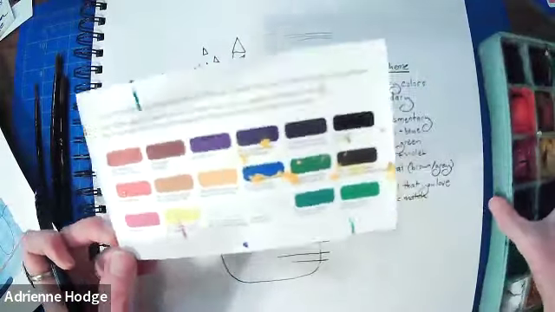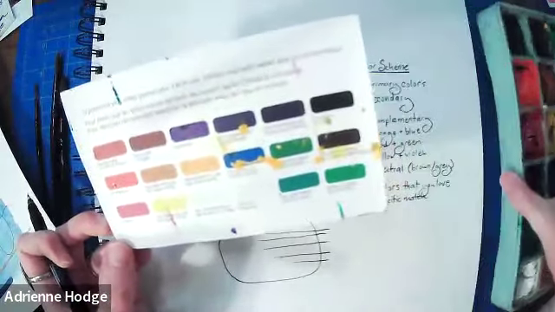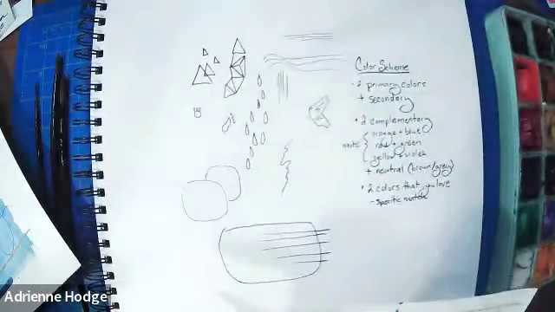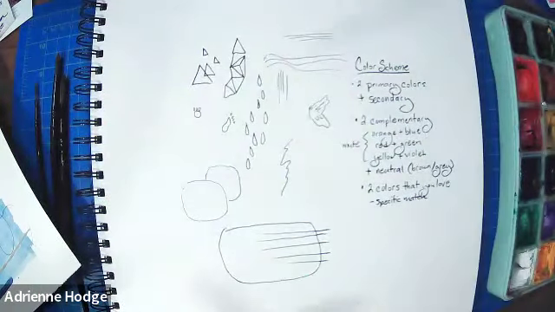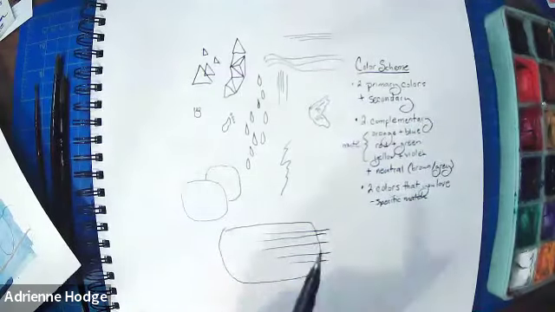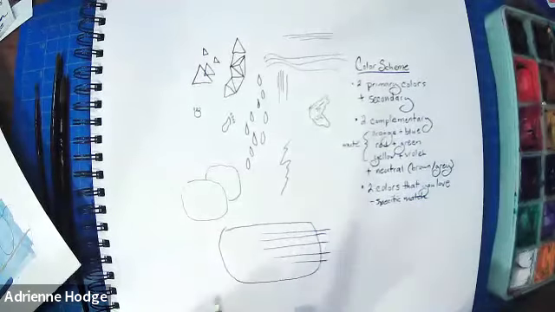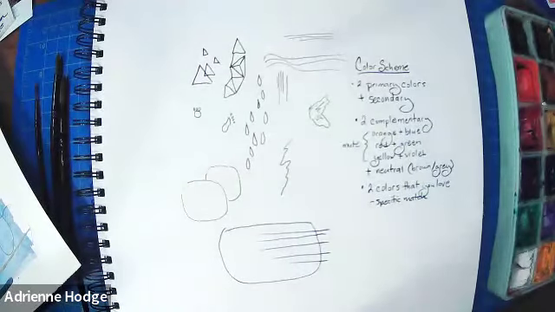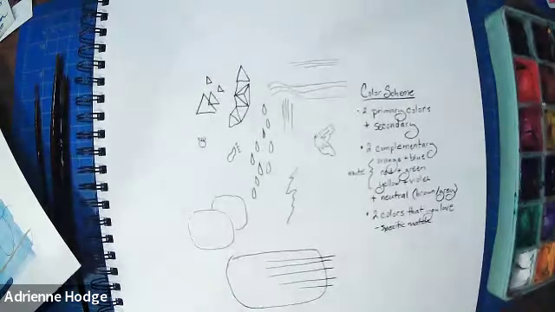So there are already some nice colors in here that are maybe outside of the classic rainbow colors. So that's what I want you to do: settle on your color scheme, and then we're going to mix up our colors and get ready to paint next.